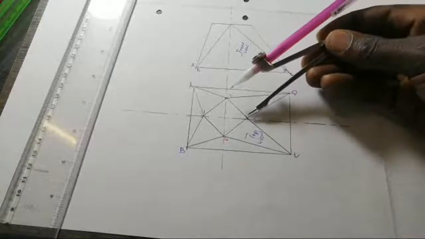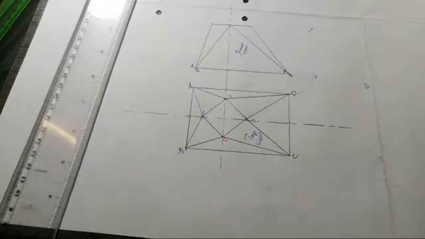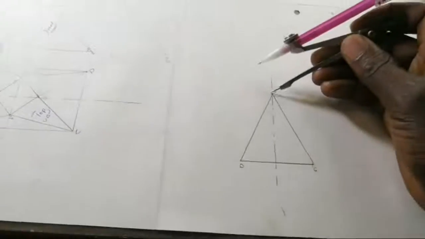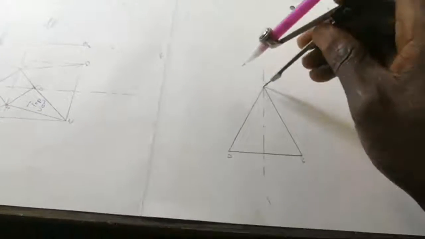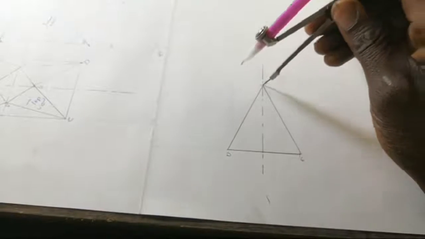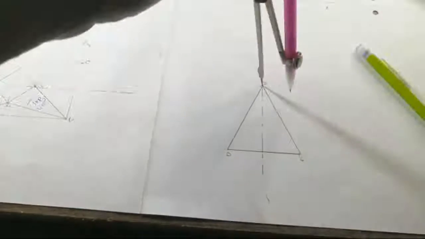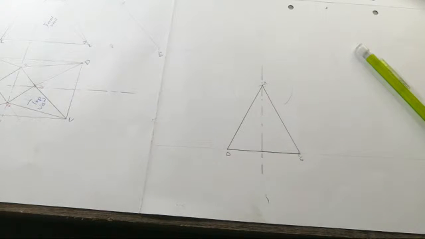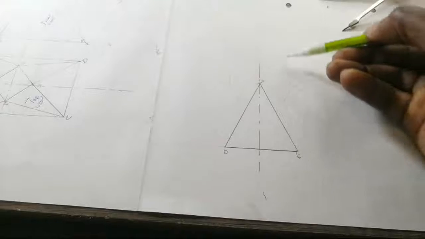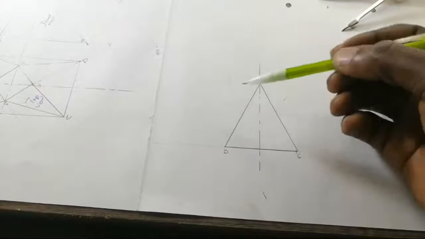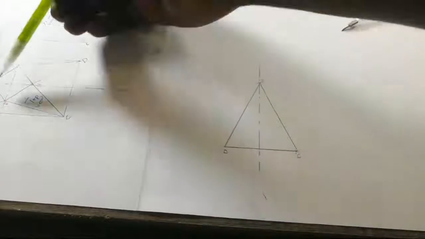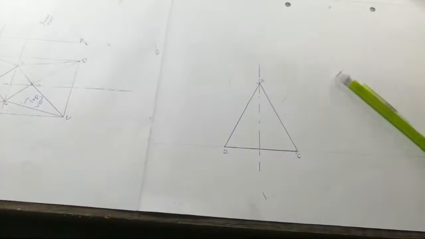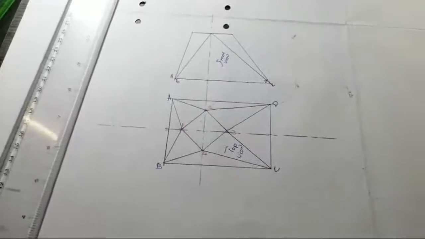Because I'm moving from a number to a number, isn't it? Come to your development site, place it here. Be careful. Strike an arc, faint. Strike an arc, faint. All right. Then from there, because along this arc, I must get point 4. Along this arc, I must get point 2, isn't it?